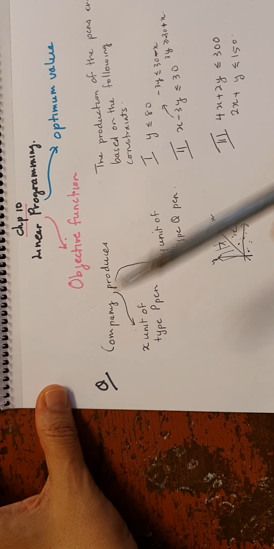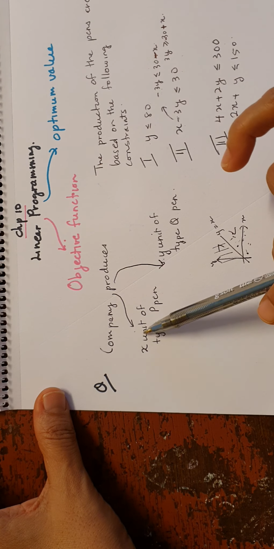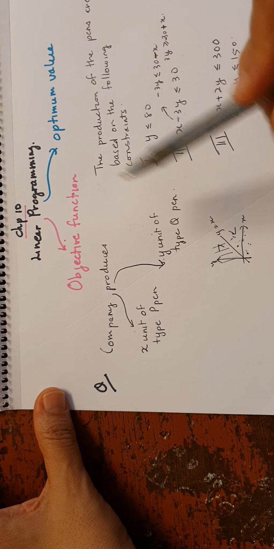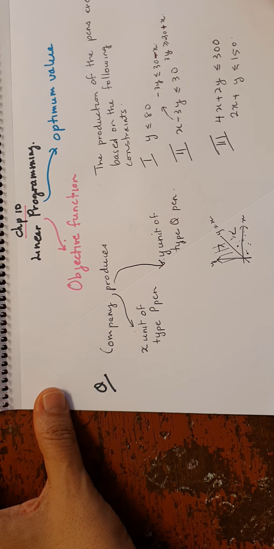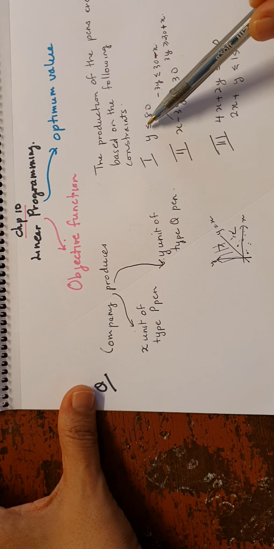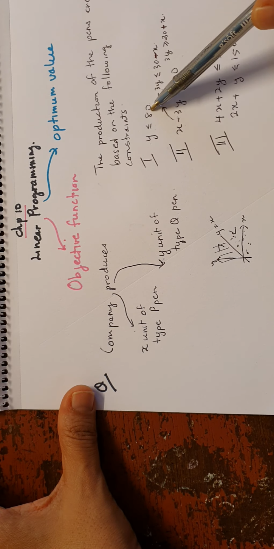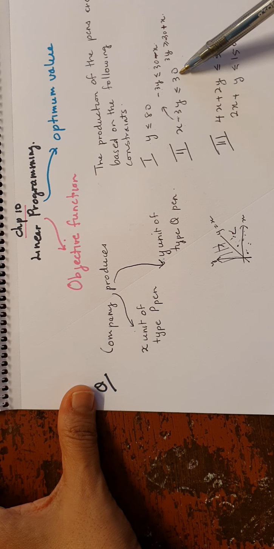So my example, I have a very simple example here. I have a company. So this company produces X unit of pen type P and Y unit of pen type Q. Okay, so to produce the pen, you have to depend on a few constraints. So here I have three constraints which I'm talking about. Okay, my first constraint is Y is less than or equal to 80. My second one is X minus 3Y is less than or equal to 30.